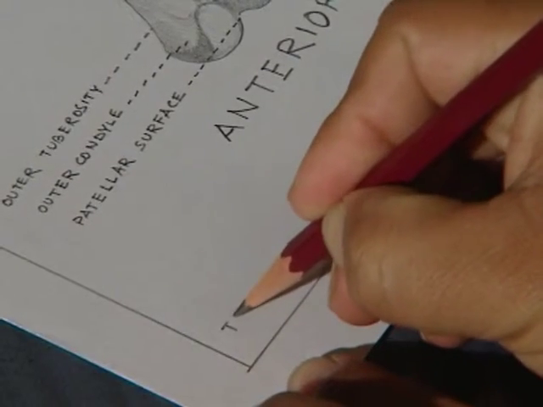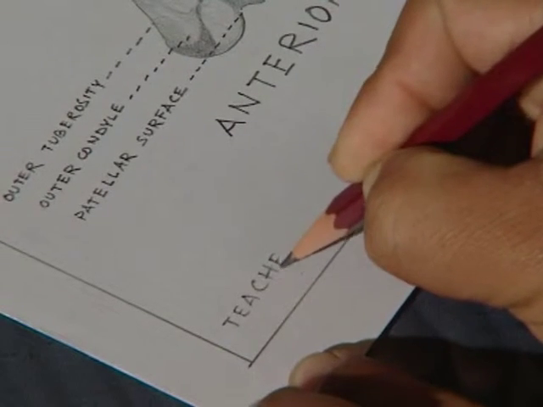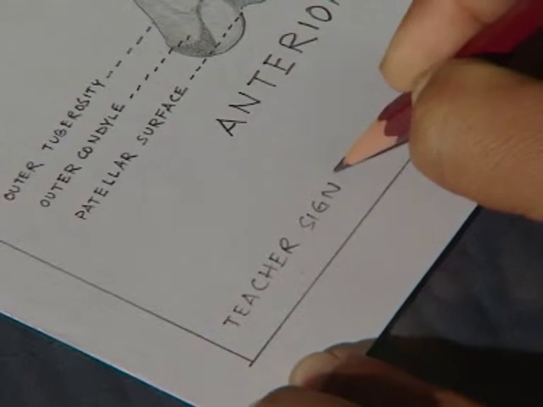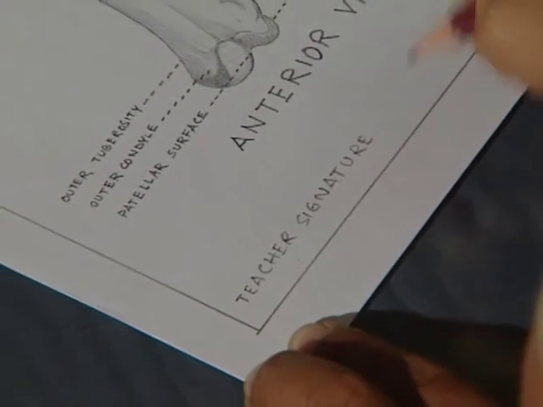And at the left hand bottom corner, just above the border line, you have to keep a space for teacher's signature and teacher's remark. So this is the fundamental and basic thing you have to keep in your mind for drawing a bone on your drawing sheet or on the page of your notebook.